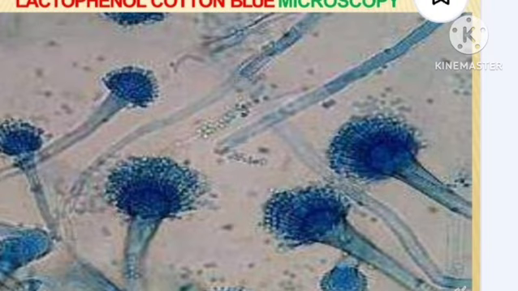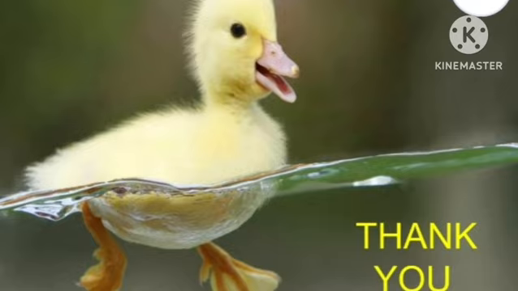Aspergillus is a common genus of mold. You can identify it by its distinct morphology: conidiophores, vesicles and conidia.